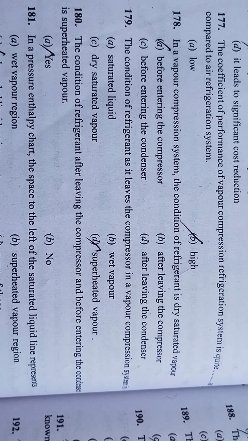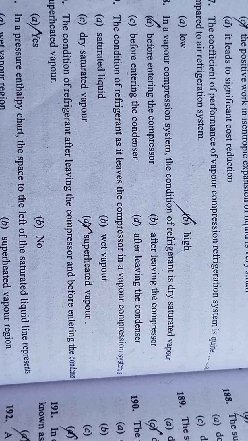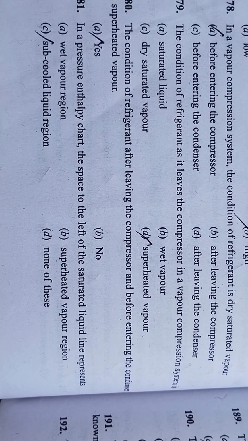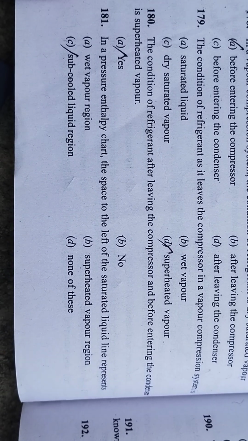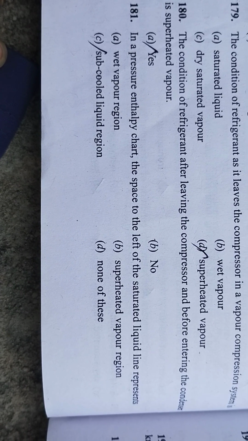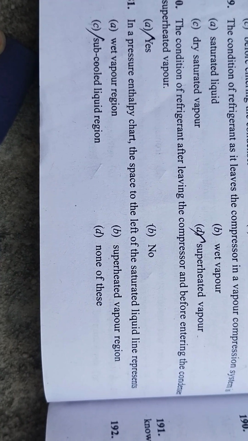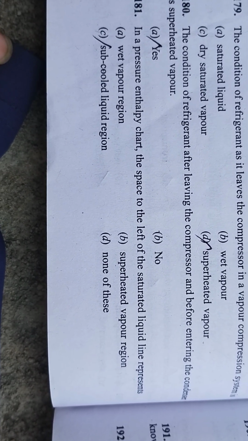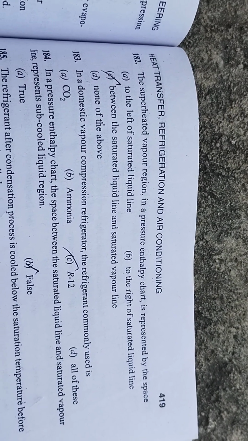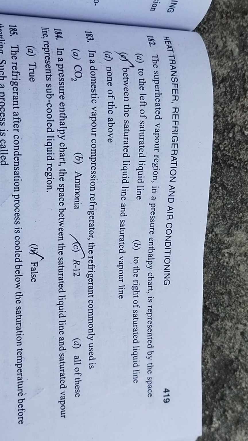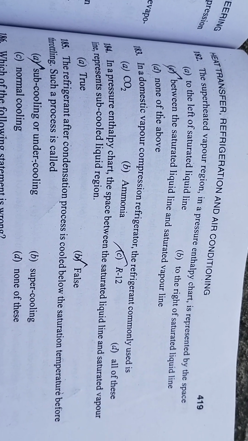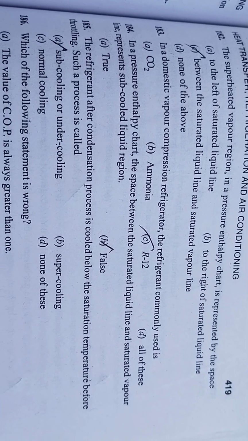The condition of refrigerant as it leaves the compressor in a vapor compression system is superheated vapor. The condition of refrigerant after leaving the compressor and before entering the condenser is superheated vapor. In a pressure enthalpy chart, the space to the left of the saturated liquid line represents the subcooled liquid region. The superheated vapor region in a pressure enthalpy chart is represented by the space to the right of the saturated vapor line. In domestic vapor compression refrigeration, the refrigerant commonly used is R12.